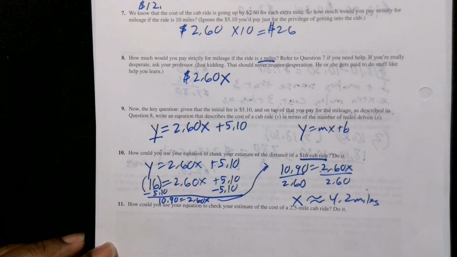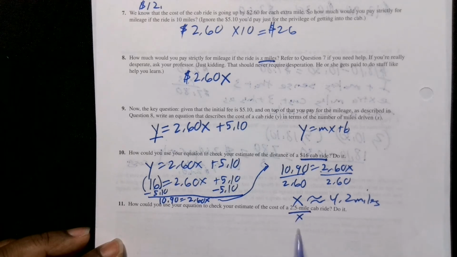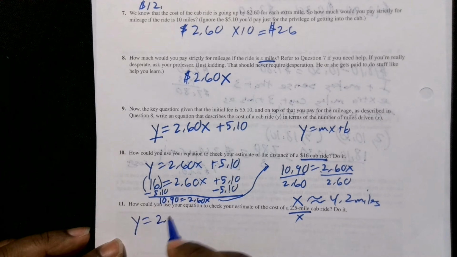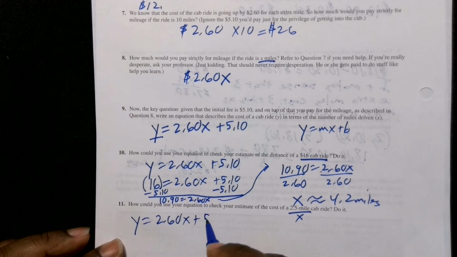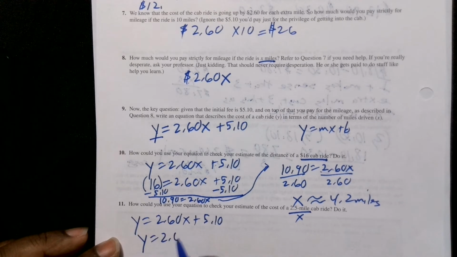Now number 11. How could you use your equation to check your estimate of the cost of a 2.5 mile cab ride? Now remember, this is the distance, so this would be our x value that we would substitute in. So we would have y is equal to 2.60x plus $5.10. So y is equal to 2.60 times 2.5 plus $5.10.